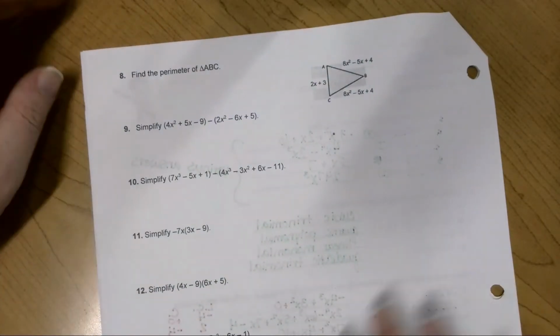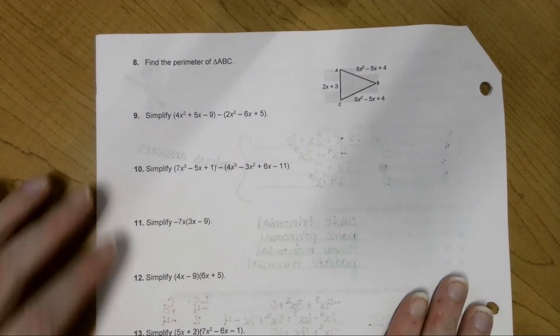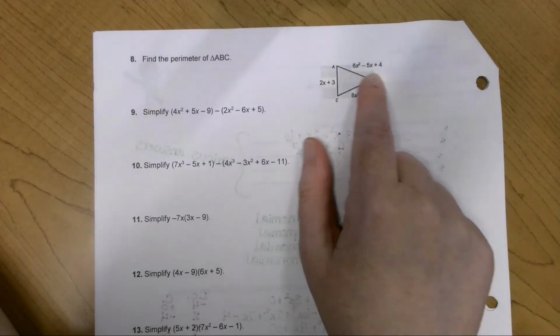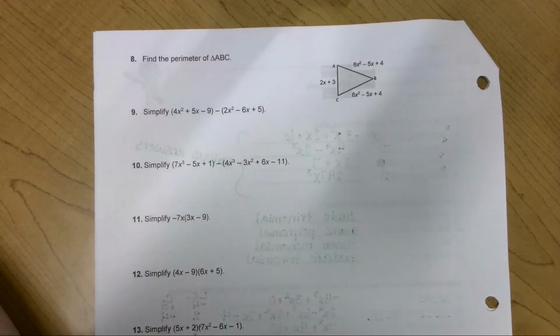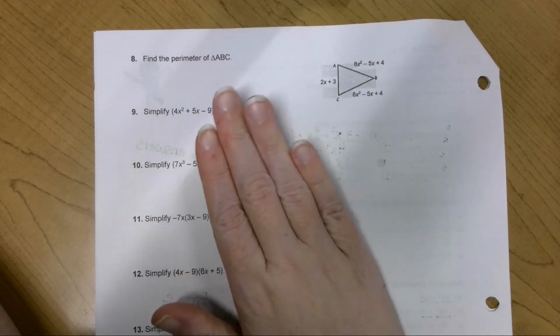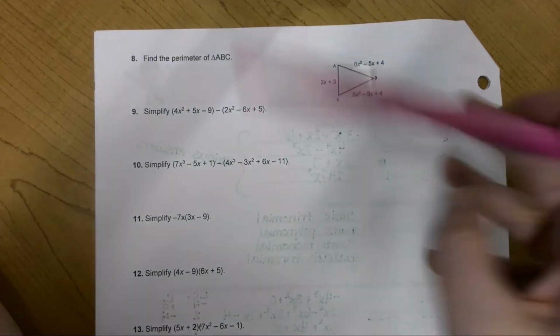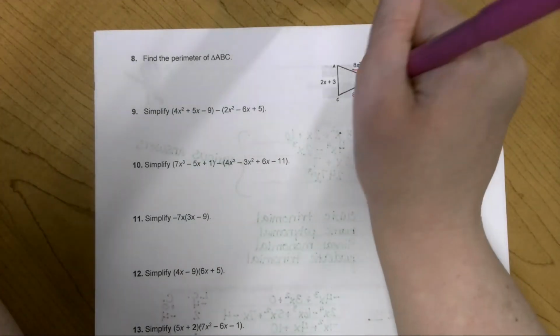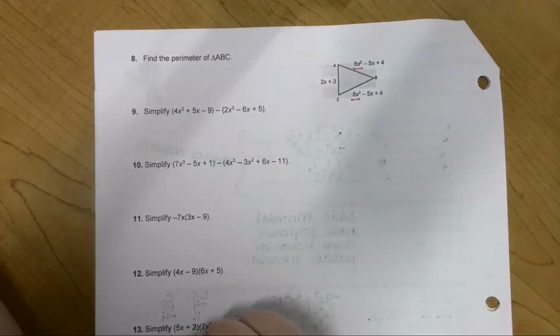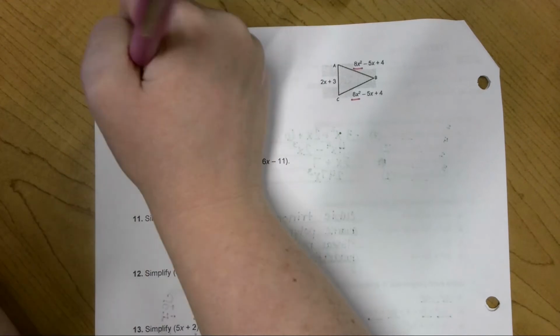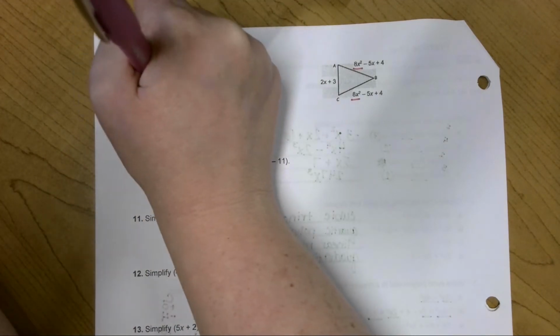All right, number 8. Find the perimeter of triangle ABC. So perimeter means I'm going to add all my sides up together. So it looks like it's a scary problem, but all I'm doing is adding my like terms again. So I have an 8x squared and an 8x squared. And then over here, no x squared. So I'm just going to add those two together. That gives me 16x squared.